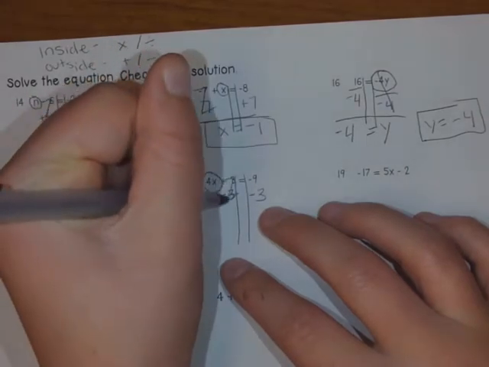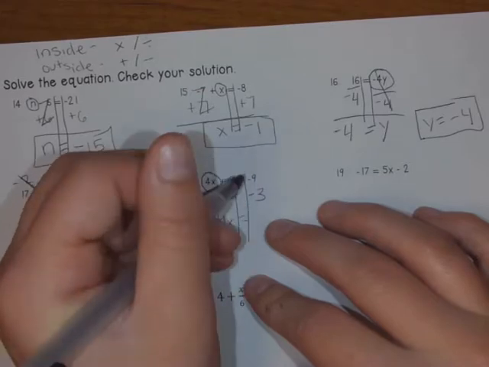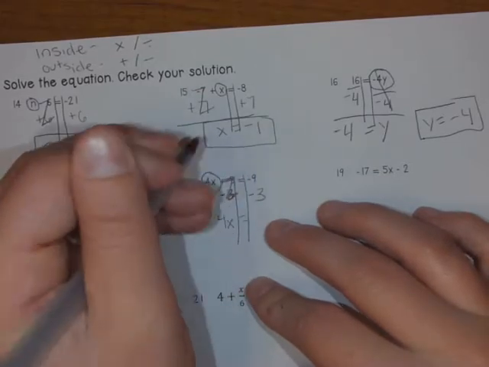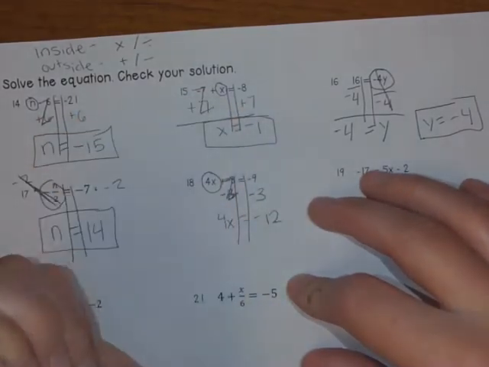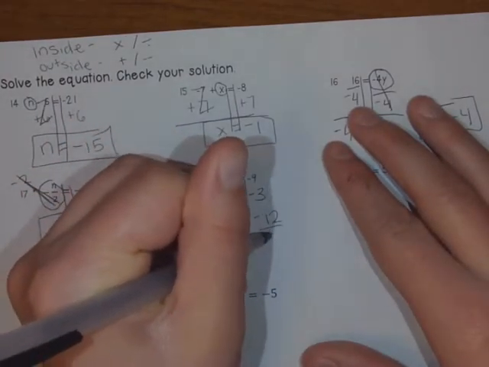Those cancel and give you a 0, and you're left with 4x equals -9 plus -3 is -12. Oh, this is easy now. Now you just divide by 4.